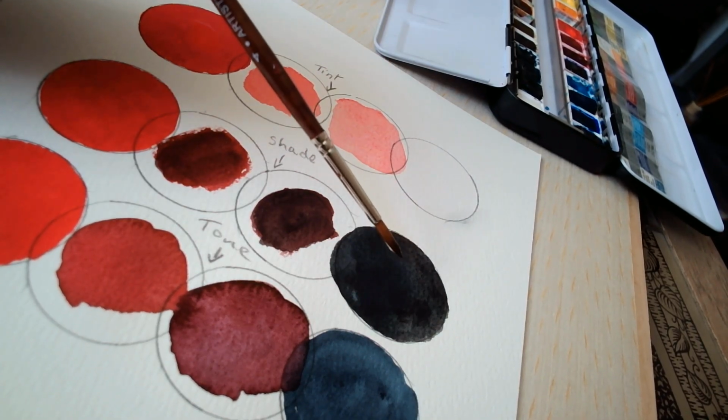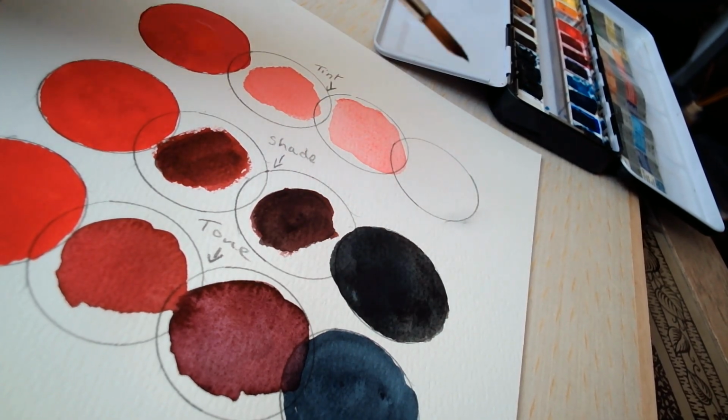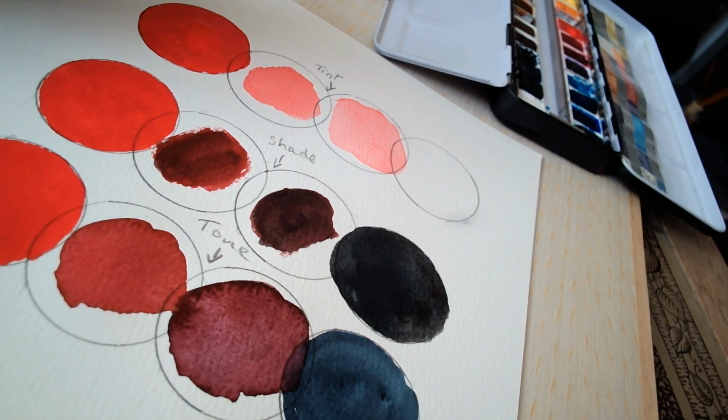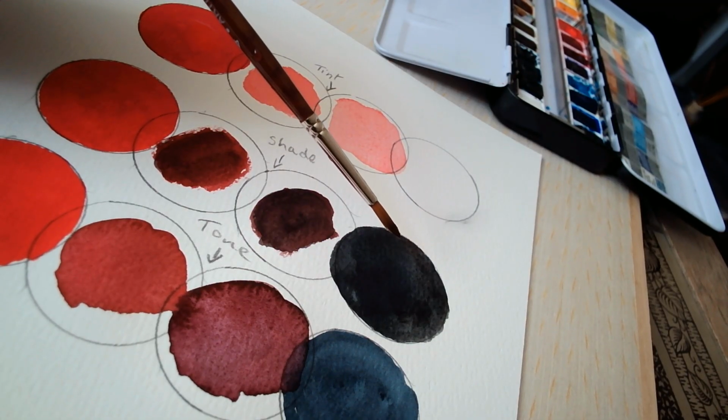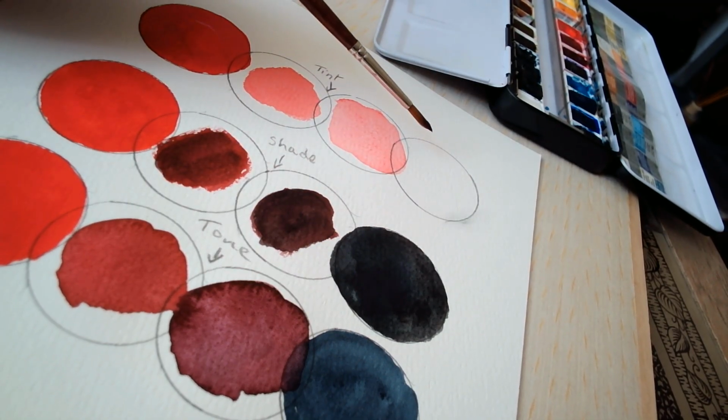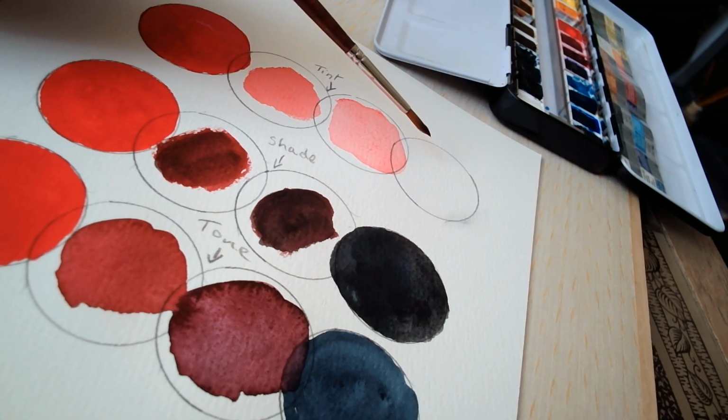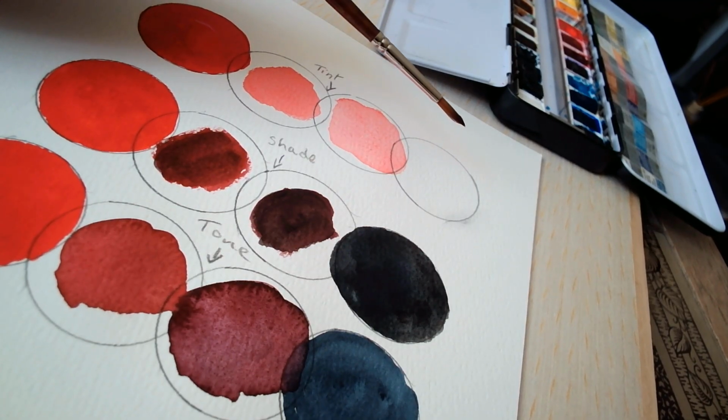Except neither black nor white are classified as colours because they do not correspond to specific wavelengths of light in the visual spectrum. Black represents the absence of light and white represents the combination of all colours of light.